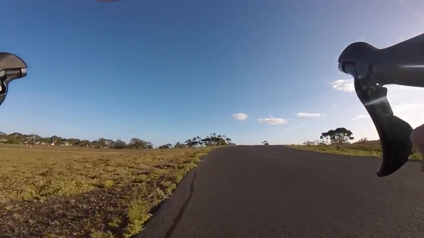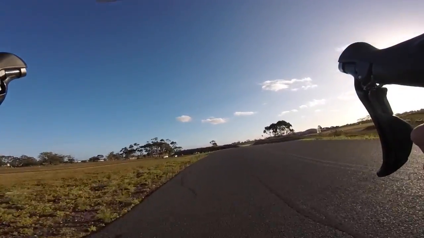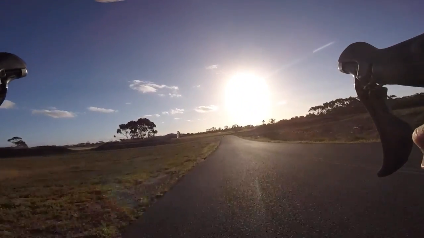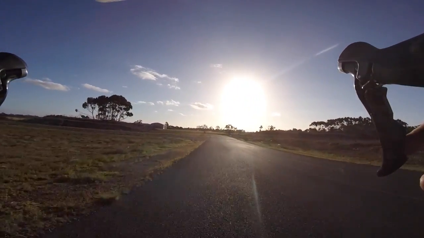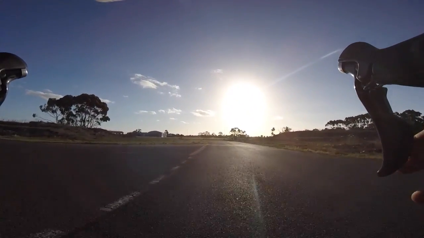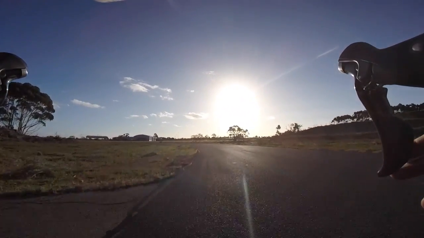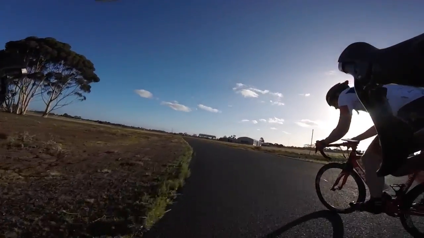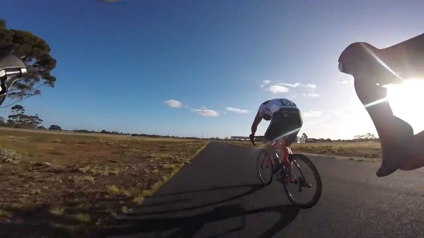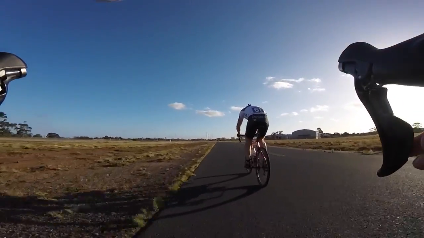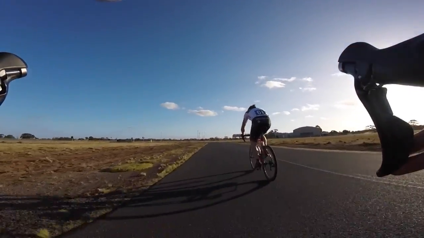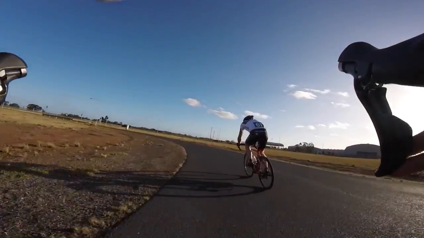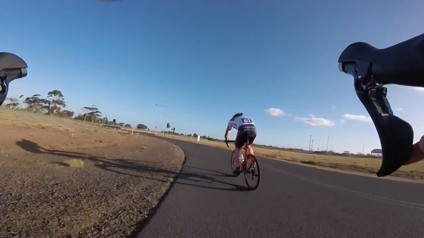Again, here I am on the front, pressing on, just trying to split them up a little bit at least. If I can't, it's okay, but I really just want to split everyone up a bit. Looks like this guy's got the same sort of idea. He comes around me. He sort of realizes what I'm trying to do, he comes through, presses it on a little bit more too. I was expecting someone else to come, but they didn't.